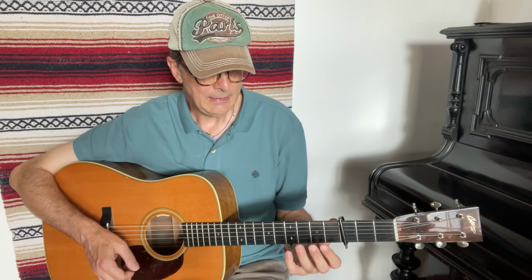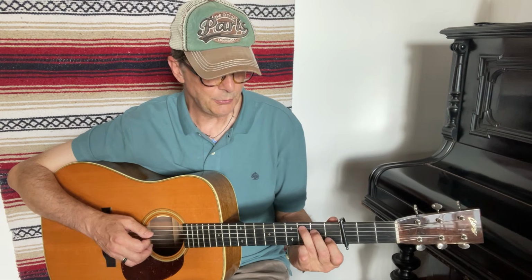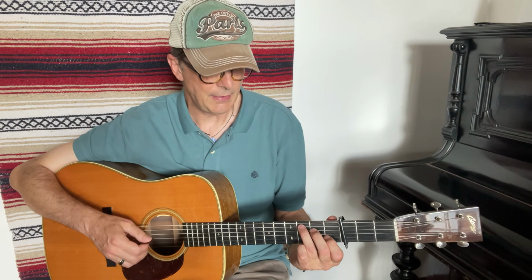So C for 2 bars, F for 1 bar, and back to C. Instead of holding the C chord for 2 bars, we can play a nice chord substitution there that goes like this. Let me play this without singing.